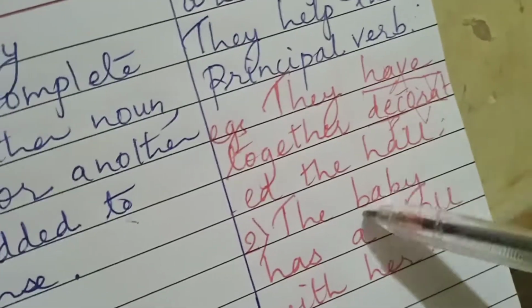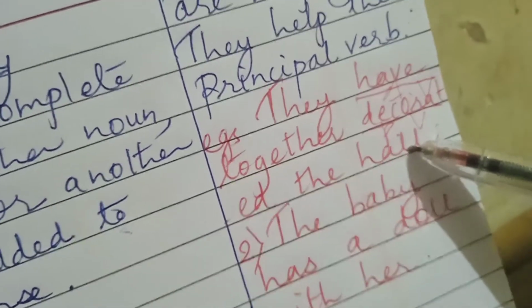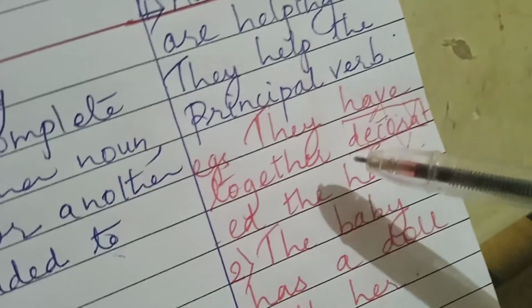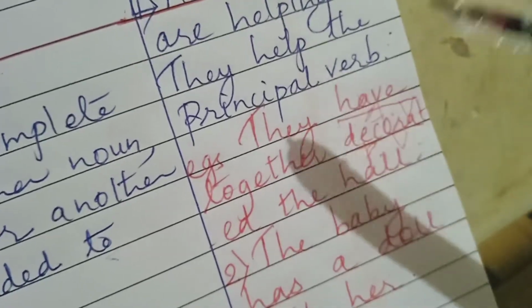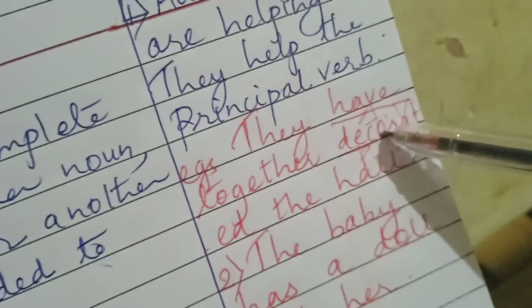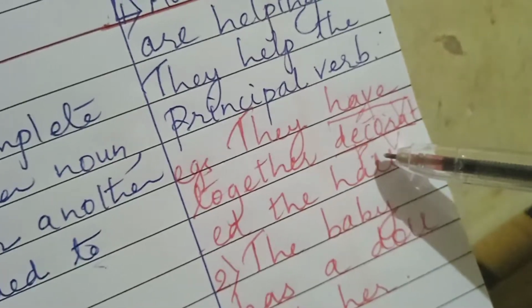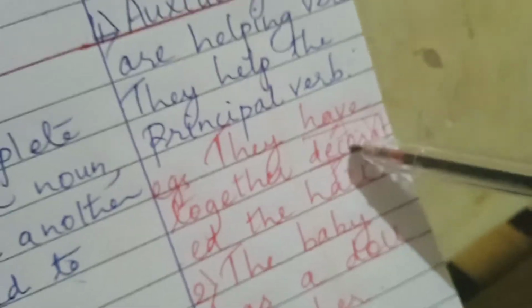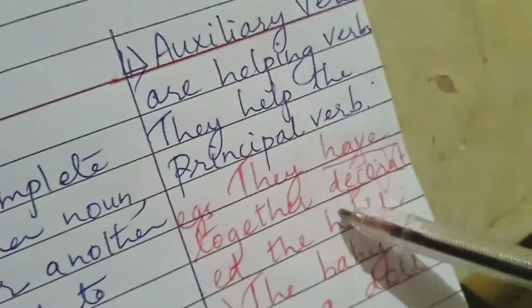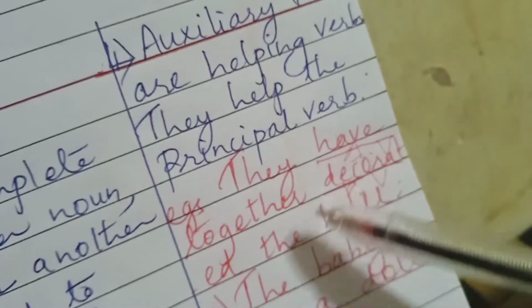They together decorated the hall will be a wrong sentence. So you will have to add an auxiliary verb to make it grammatically correct. They have together decorated the hall.